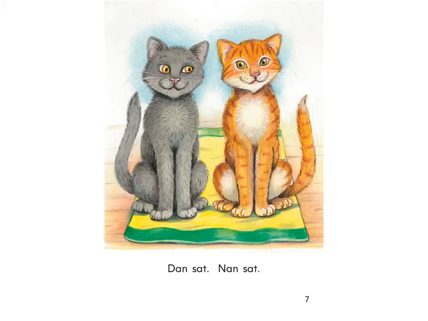But I think I'm going to need my pencil, Camden, because we're going to underline those words with the short A sound. What do you see? Noah, you see some short A words? Grayson, what do you see? Dan. Sat. Okay, and Nan. And sat.